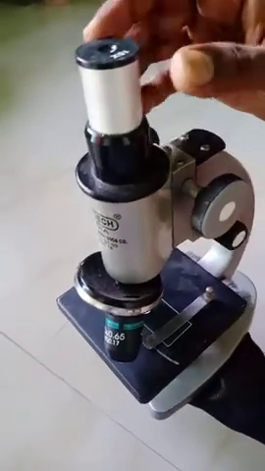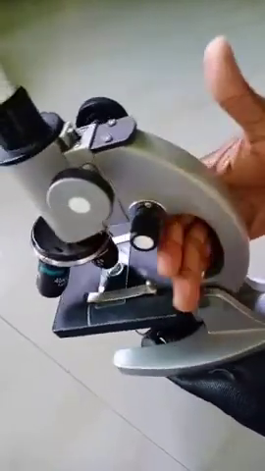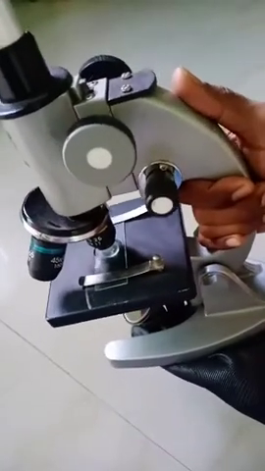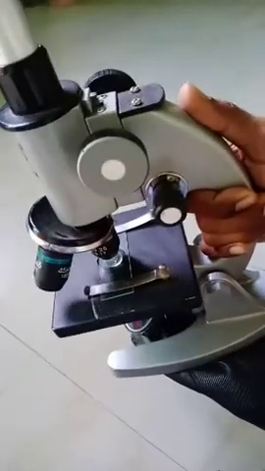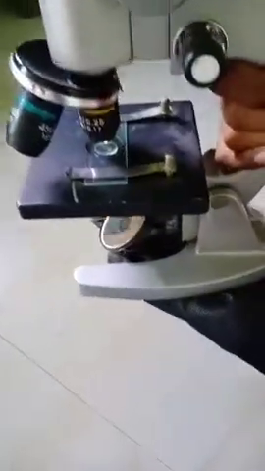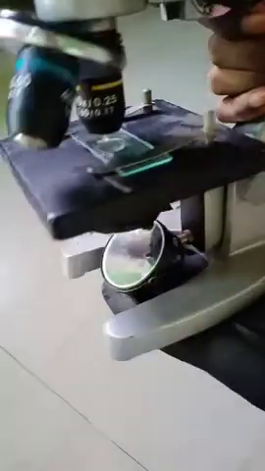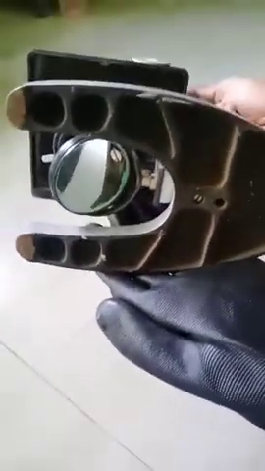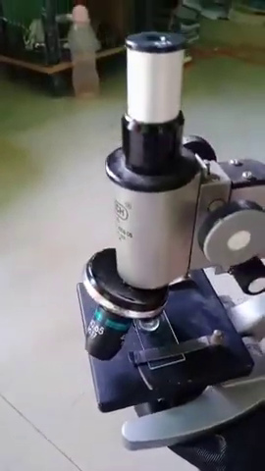Let me go for the basics of the microscope. So this is the structure of the microscope. Here I have held this microscope. This part is called the handle. This handle is helpful for lifting the microscope, and I have kept the microscope on my hand palm. Here, this is known as the foot. This is responsible for placing or adjusting the microscope on a particular surface.